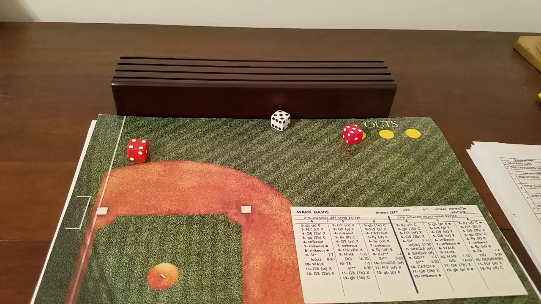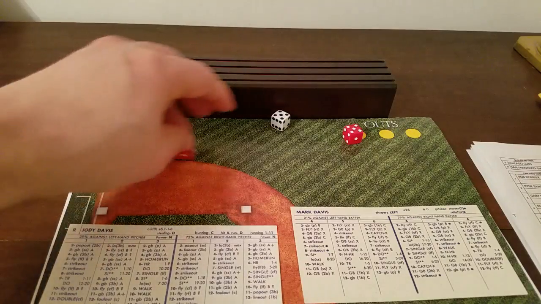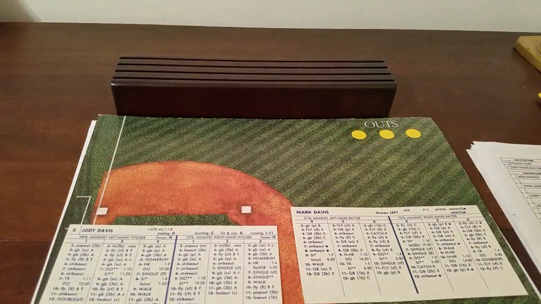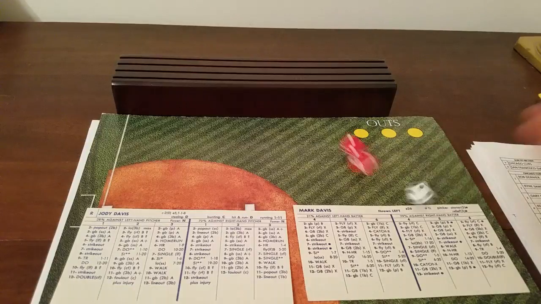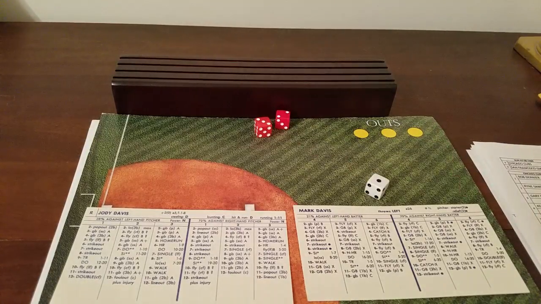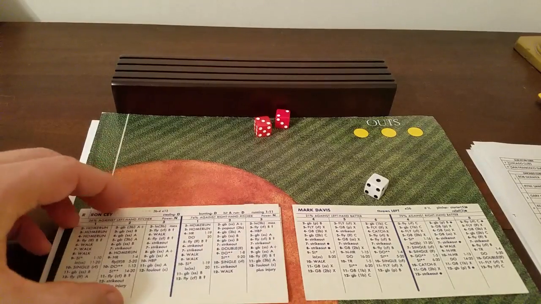And the Giant bullpen loosening in a hurry. Mark Davis does lead off the next inning, so they'd like to get him through this inning if at all possible. Here's Jody Davis. It's a 1-5 against a lefty. It's a fly to left field, and that's out number 2. So 2 down. And that will bring up the Penguin, Ron Say.